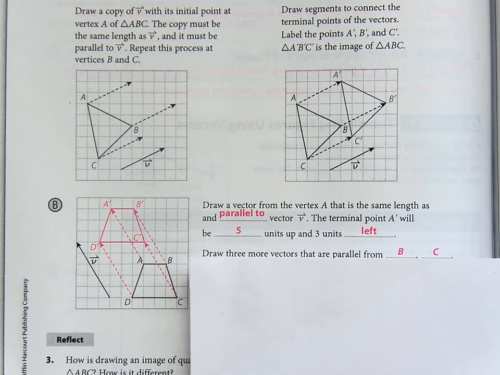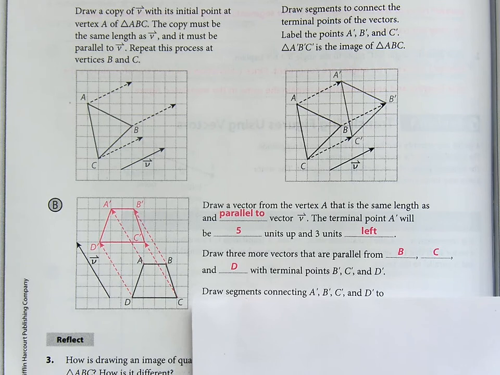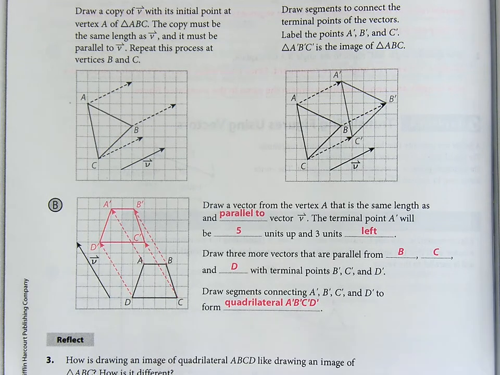Okay. Draw 3 more vectors that are parallel from B, C, and D to the terminal points B prime, C prime, and D prime. Draw segments connecting those A prime, B prime, C prime, D prime to form quadrilateral A prime, B prime, C prime, D prime. And there you have it.